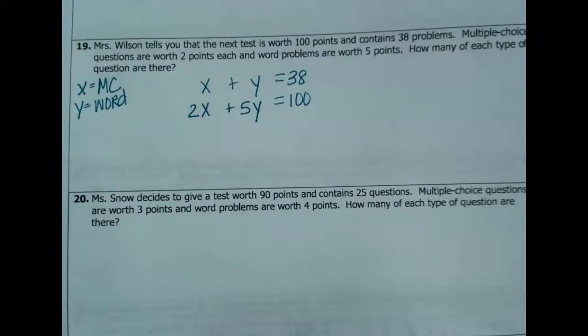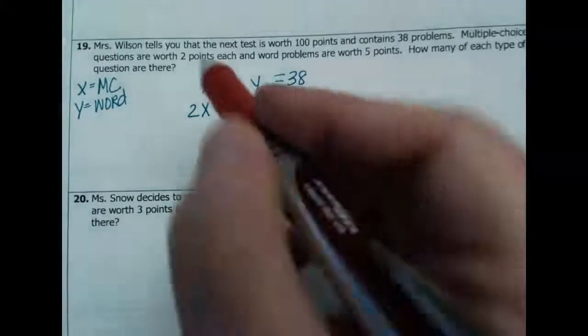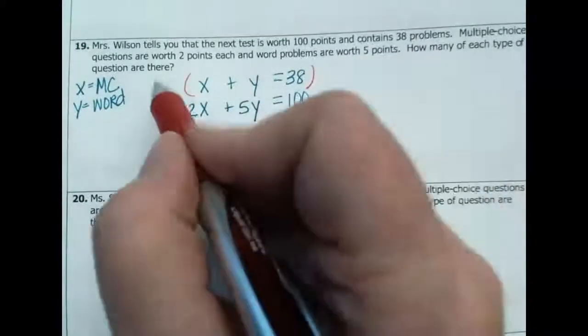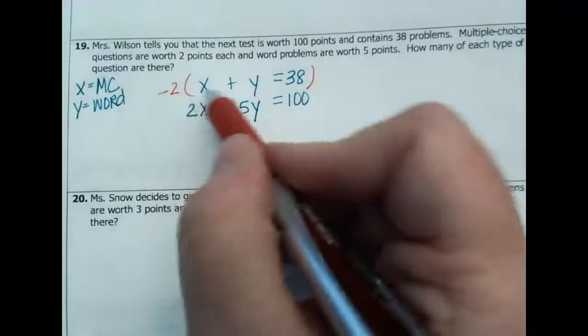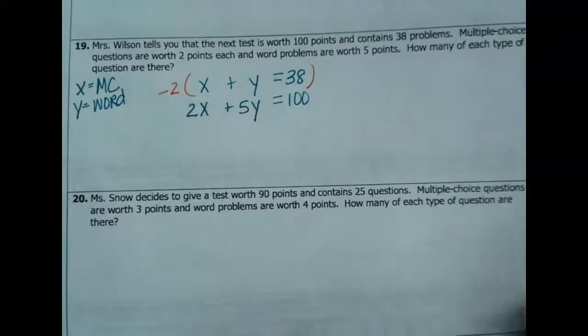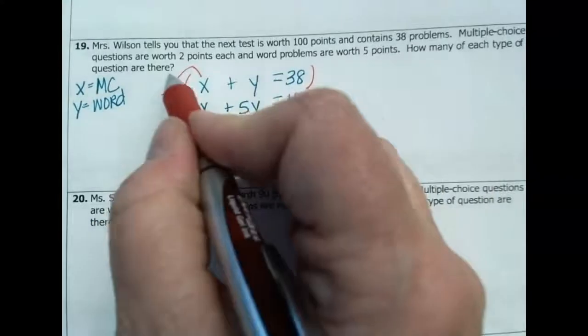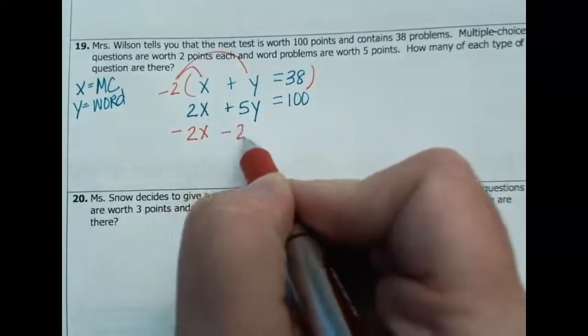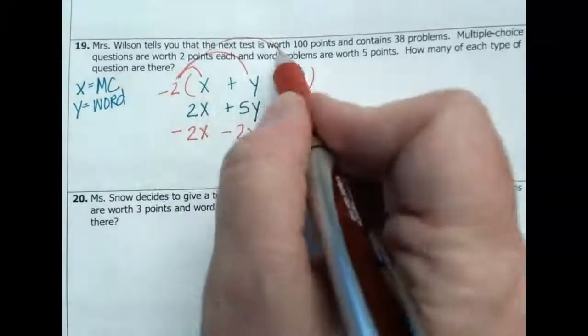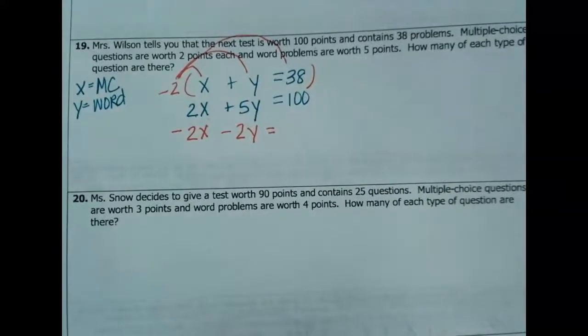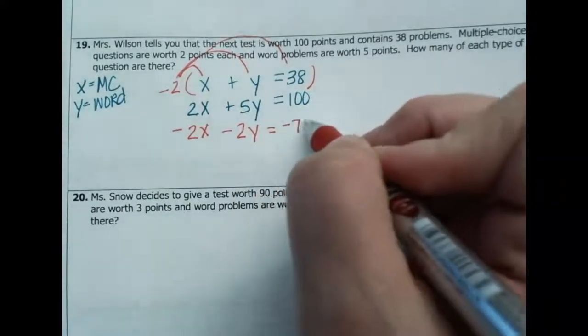We do not have opposites. It's easy to make an opposite. We're going to multiply this simpler equation here by, let's go by negative 2 to create a negative 2x, which will be opposite positive 2x. So we'll get negative 2x, negative 2 times y is negative 2y, and negative 2 times 38 is negative 76.